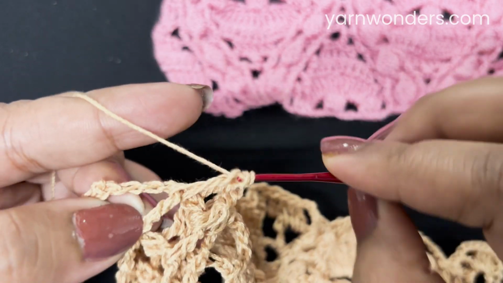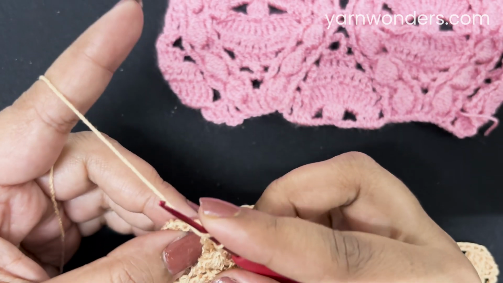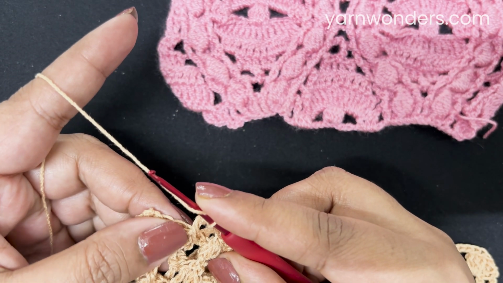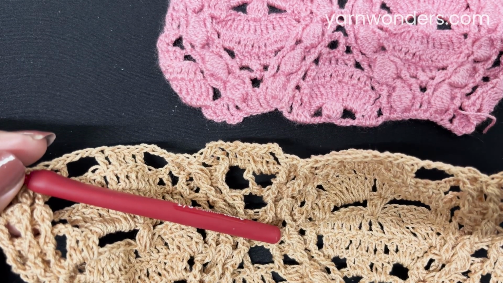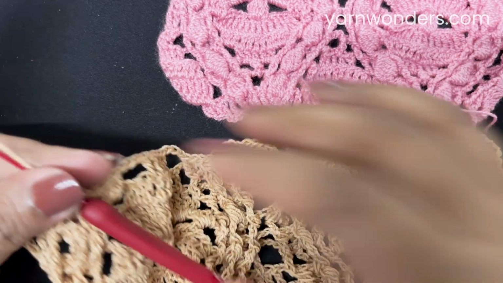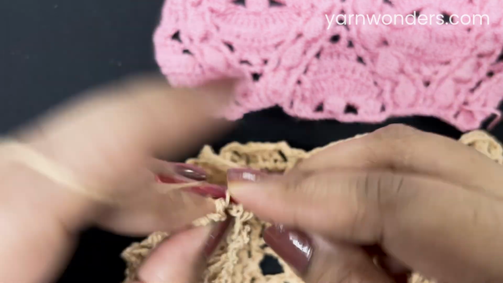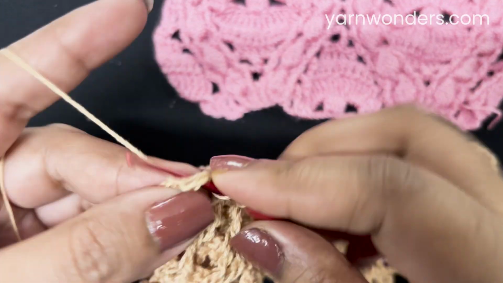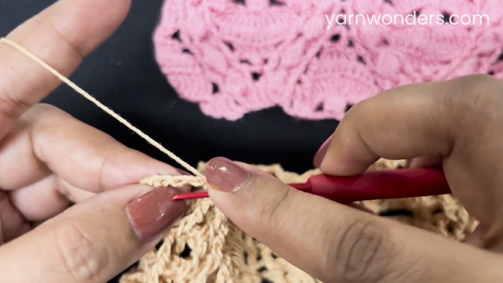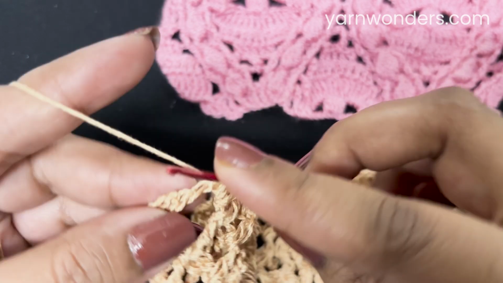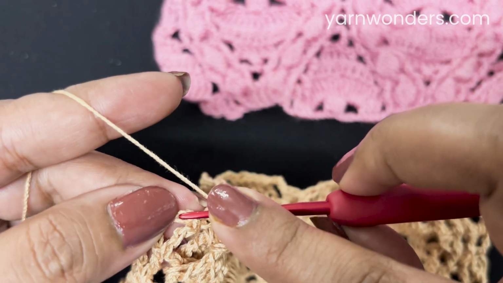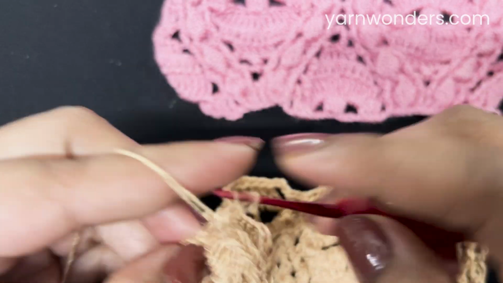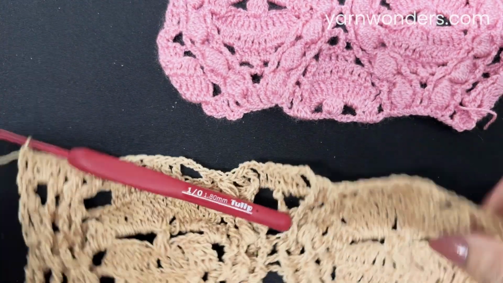Okay, so before you end the row, you again make 3 double crochet stitches into this space right here, and 1 double crochet into each of those triple crochet stitches. Okay, so that completes row number 10.